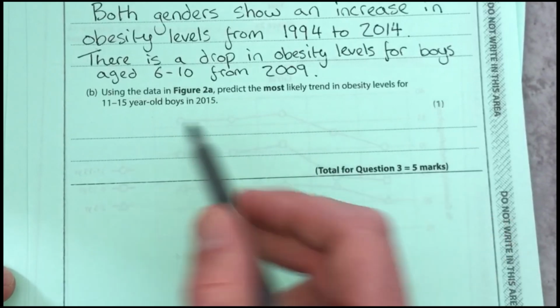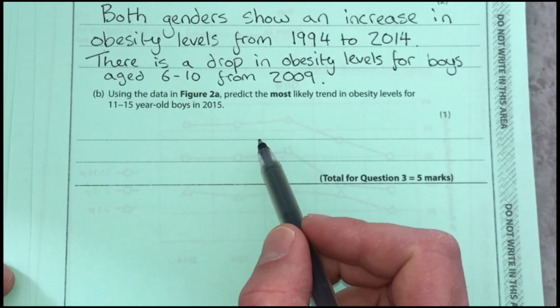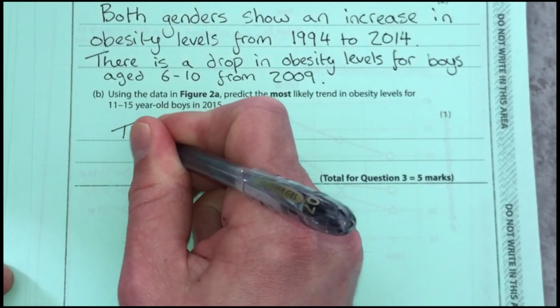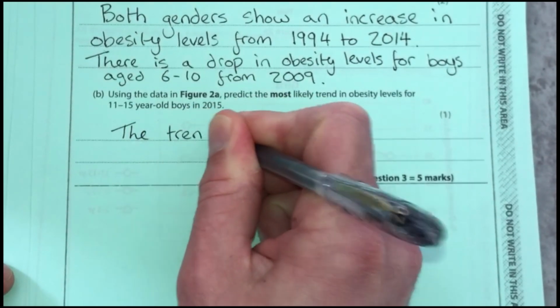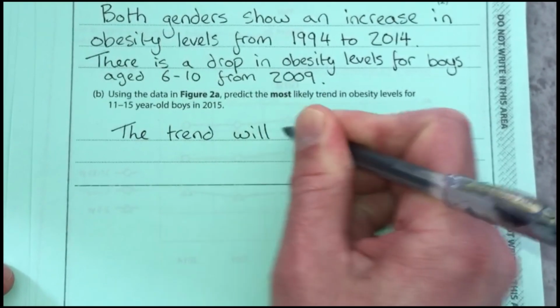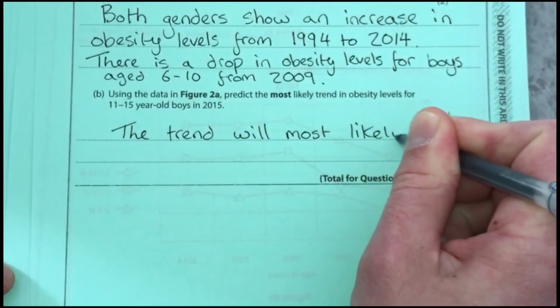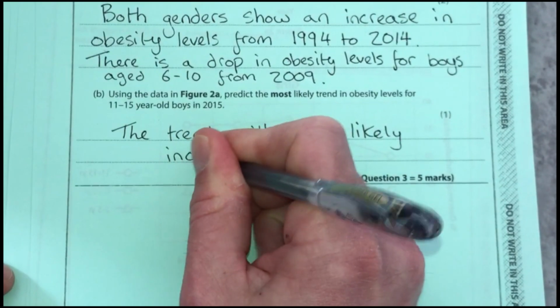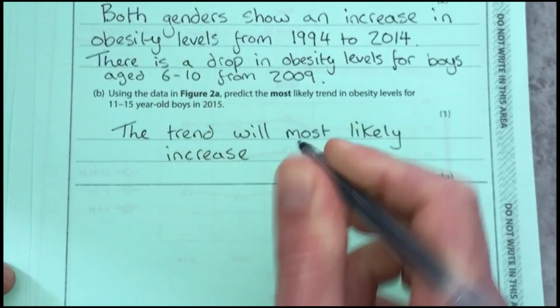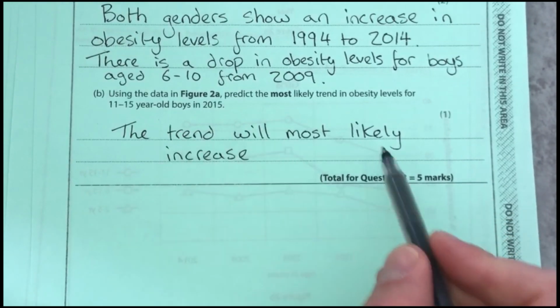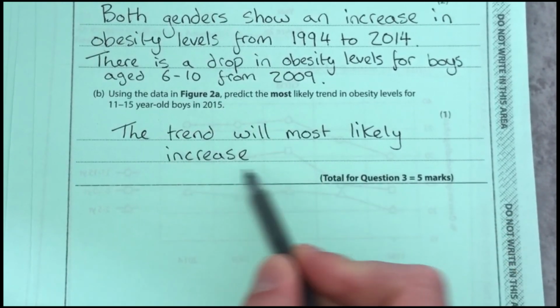So a trend means, is it going to go down? Is it going to stay the same, or is it going to go up? So we can say the trend will most likely increase. We could actually get the mark just for writing it will increase, but I'm just making it clear that the trend means that it will increase.